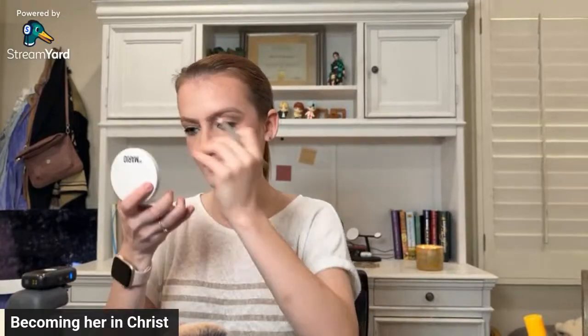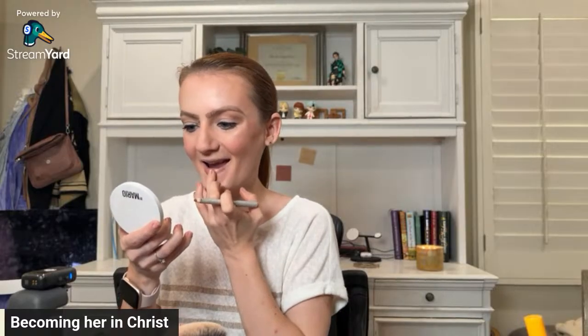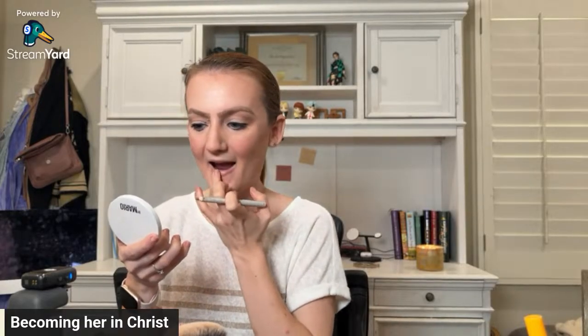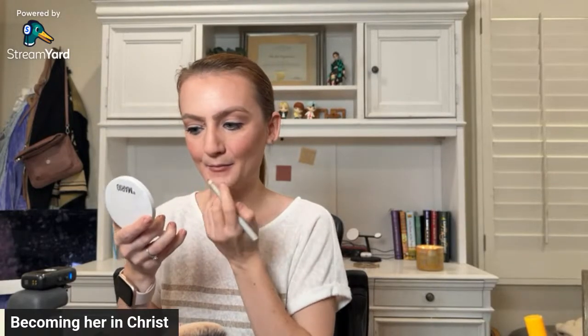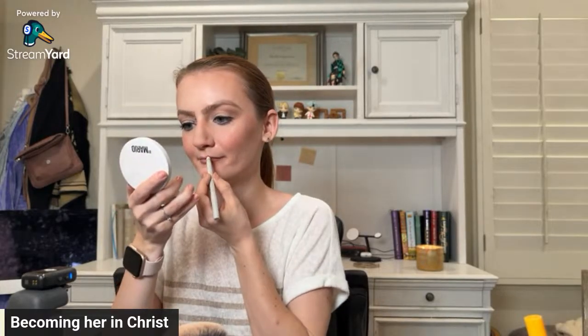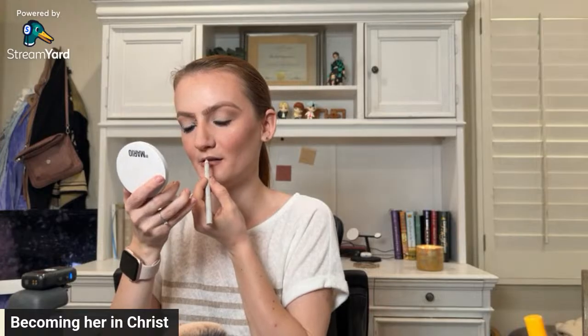I'm going to contour the lips with this. I'm going to actually overline the cupid's bow just a little, or the bottom of the lip. I actually like to use my finger to blend it. Same thing to the cupid's bow.